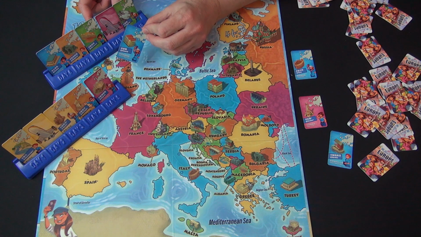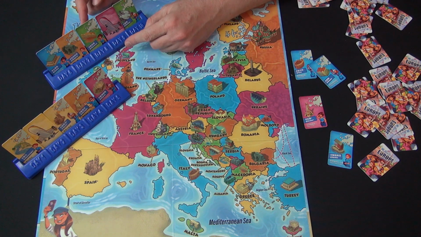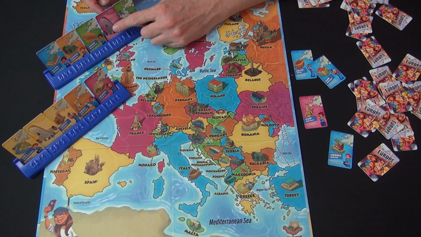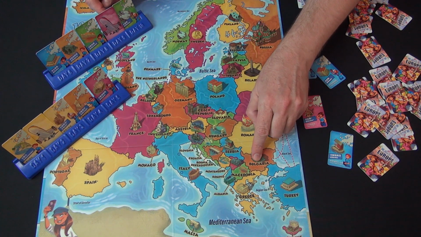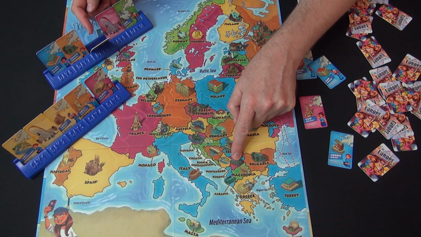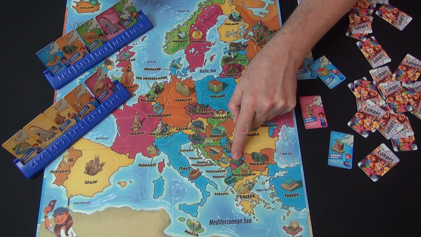I can't see how that works at all. But I can keep Bulgaria here, and I can keep the pink plane here, because if I draw Kosovo, Kosovo could go here, and then I have a pink, and I just need any other pink after that. You make your own luck.